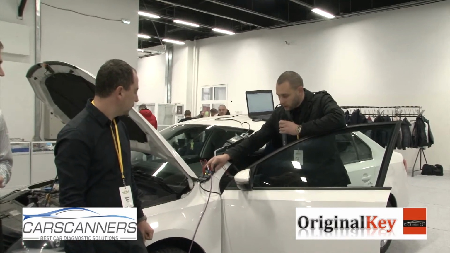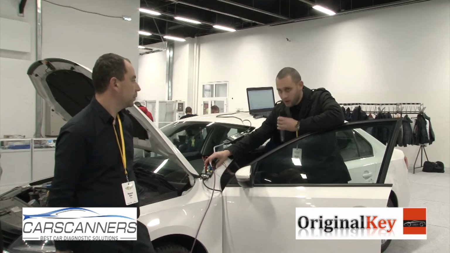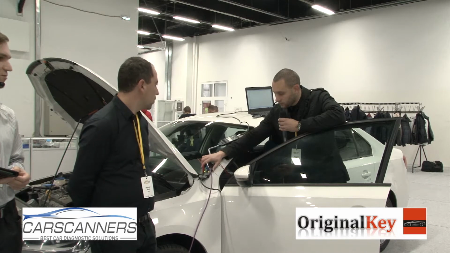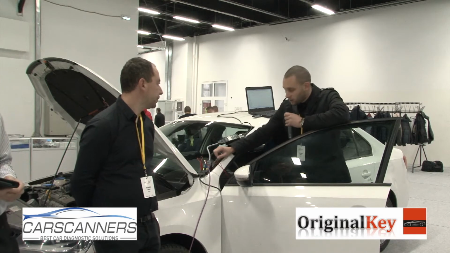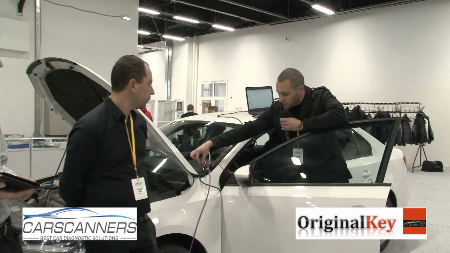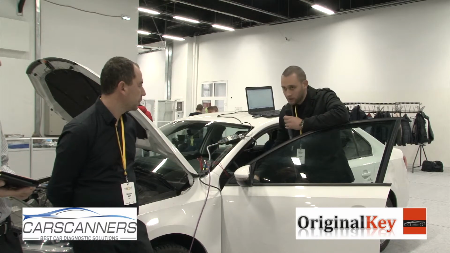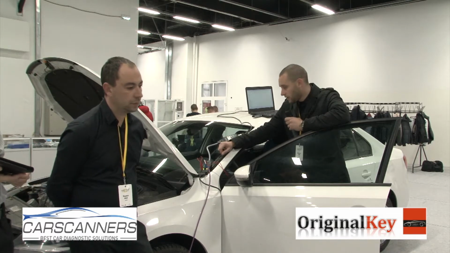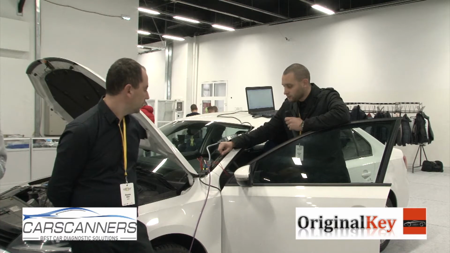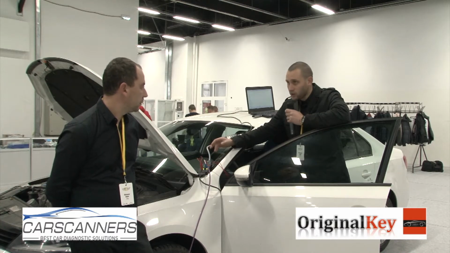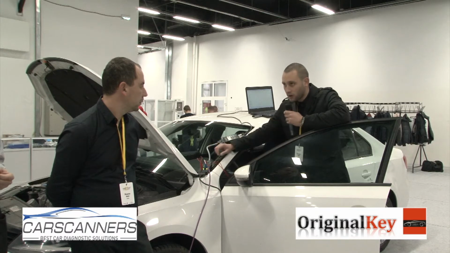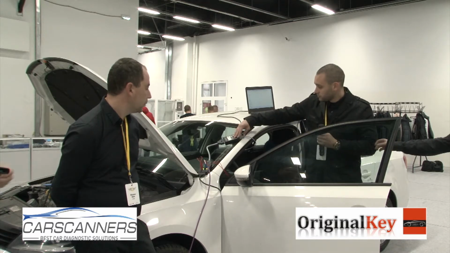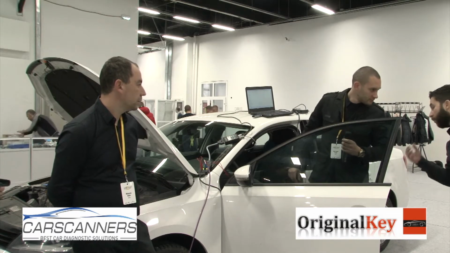In this case, we are not connecting to pins 6 and 14, we are connecting to pins 3 and 11. We also have the fuse adapter connected to the fuse of the engine control unit. The relay will cut the power of the engine control unit, so we can actually hear what the immobilizer is answering.